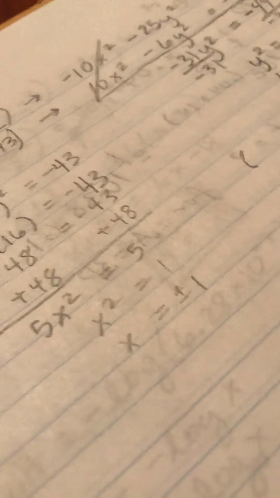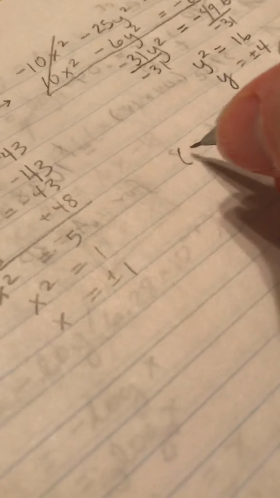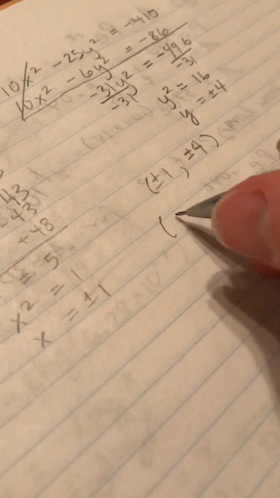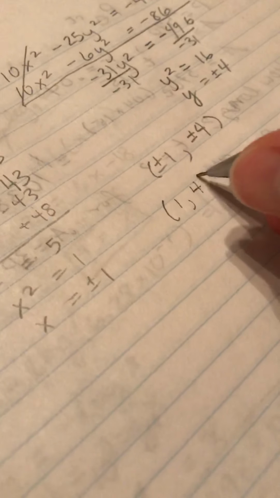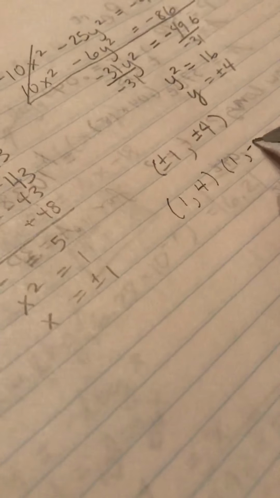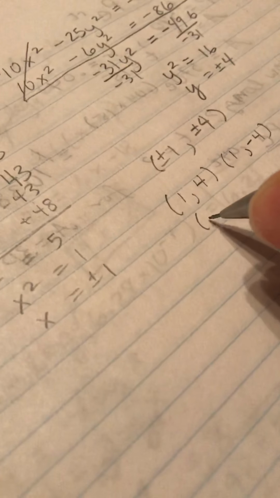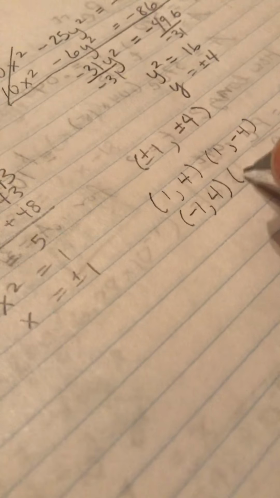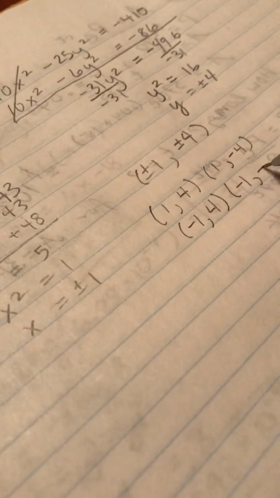So y being positive or negative 4 corresponds to x being positive or negative 1. Technically what we have here are all 4 combinations. If x is 1, y is either 4 or negative 4. And if x is negative 1, y is either 4 or negative 4. And vice versa. So you've got 4 solutions.